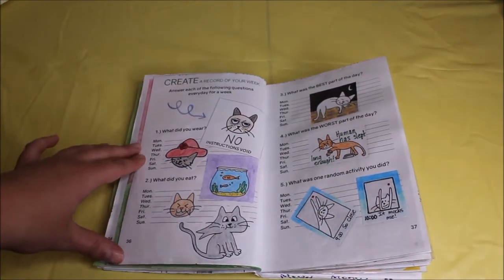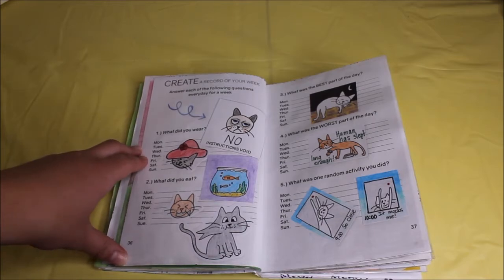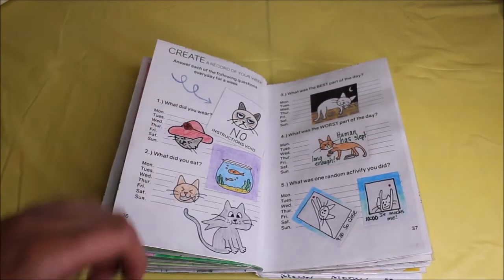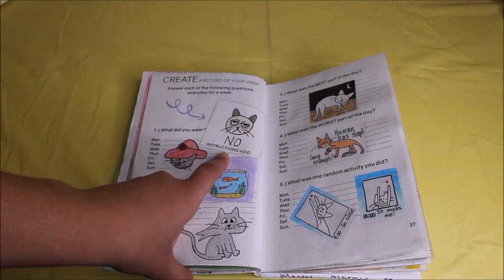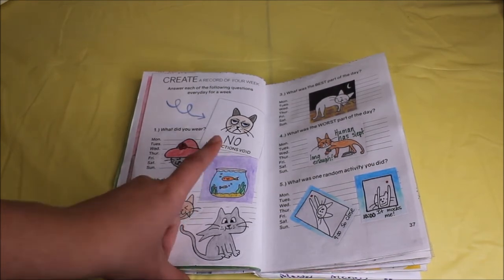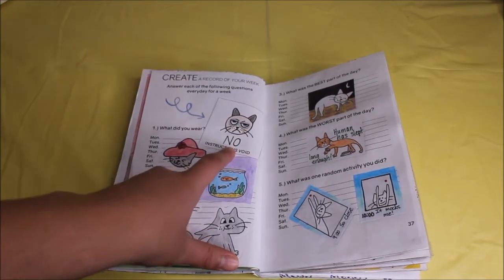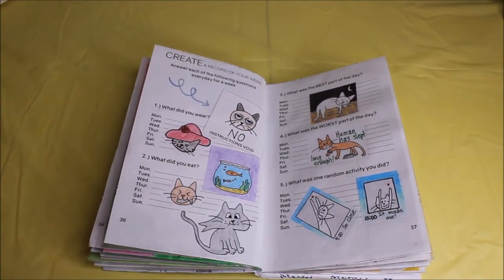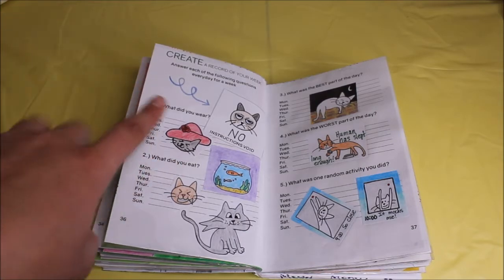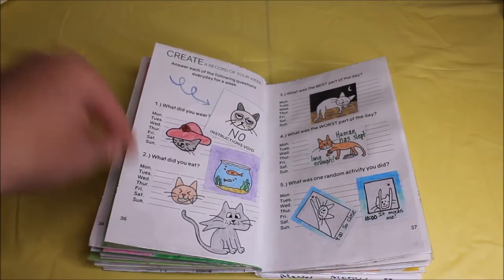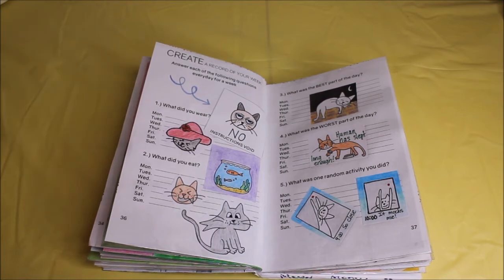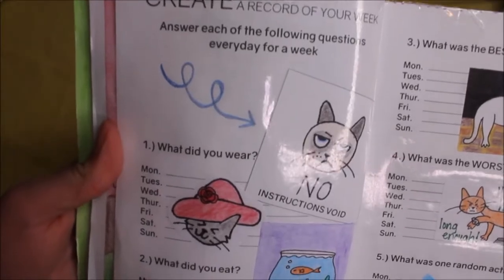So this page is Create a Record of Your Week. There's a page ahead that says to create a picture on this little square where the instructions are. There's a little grumpy cat saying no, so I'm not going to do this one. But I did decide that it was just too boring with just that little picture, so I made a whole bunch of little pictures.